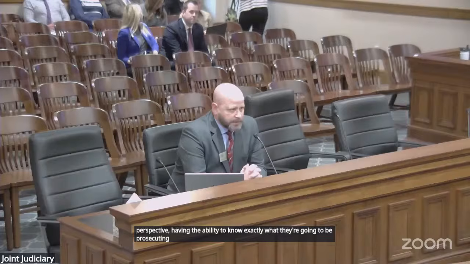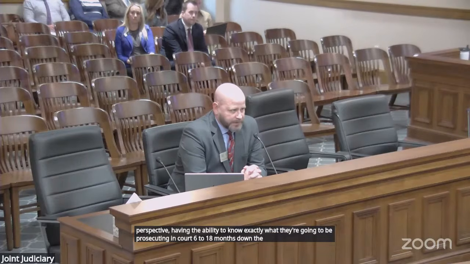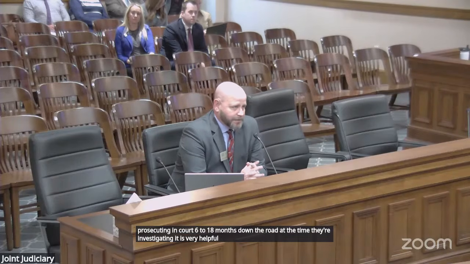To me, there's a difference between saying repeat dangerous traffic offenders, that's pretty wide open, versus a prior reckless driving conviction. What are your thoughts on that? So, Mr. Chairman, from a law enforcement perspective, having the ability to know exactly what they're going to be prosecuting in court 6 to 18 months down the road at the time they're investigating it is very helpful. But that's not always the case.